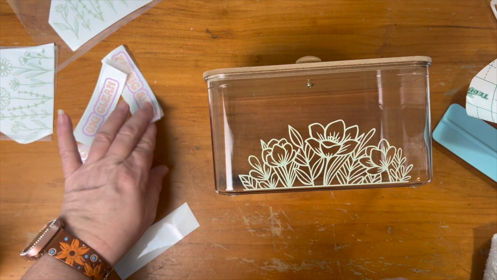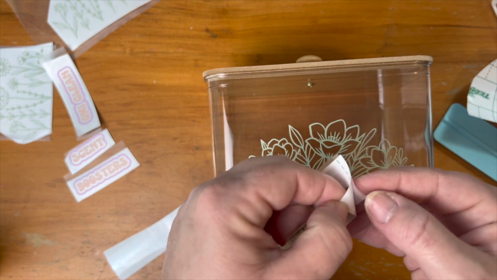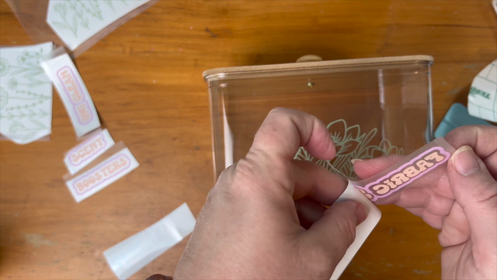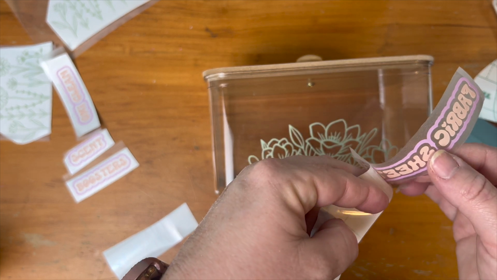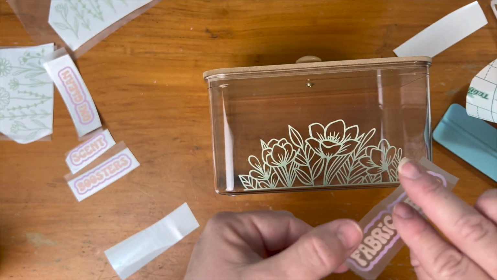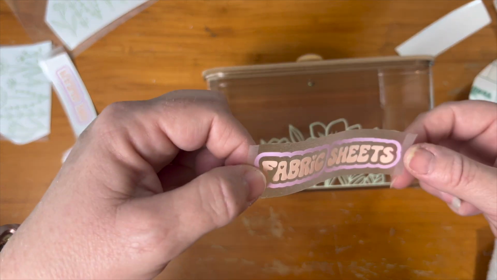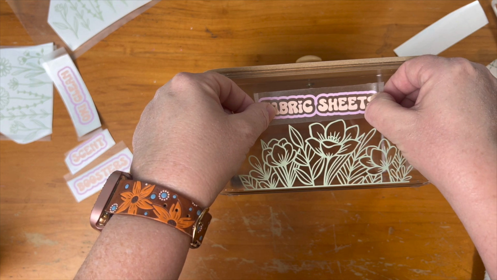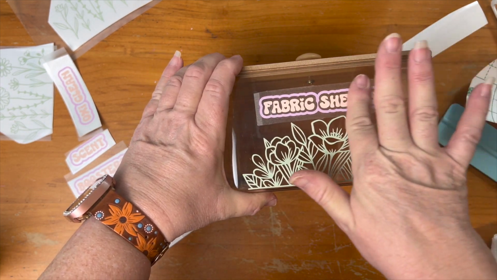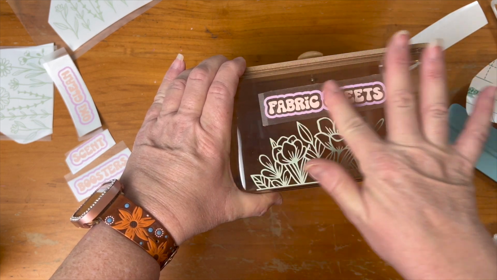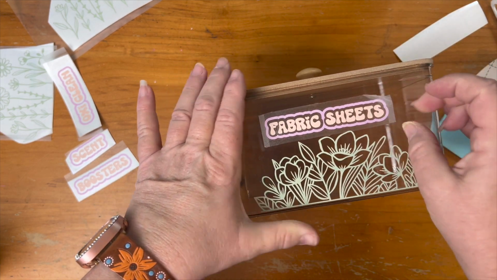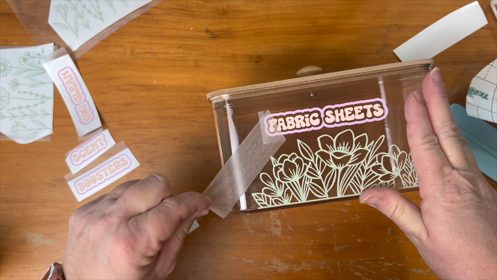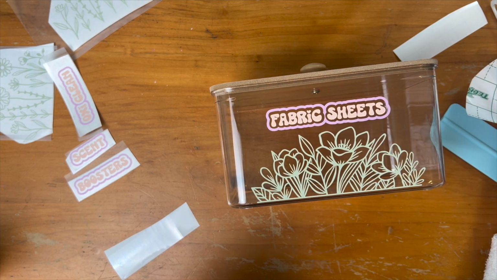Oh, I love it. Where is it? Fabric sheets. So stinking cute.